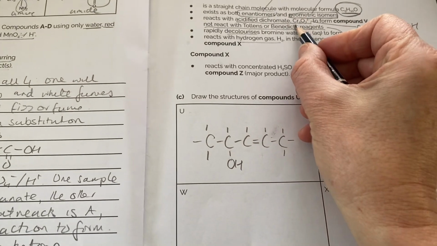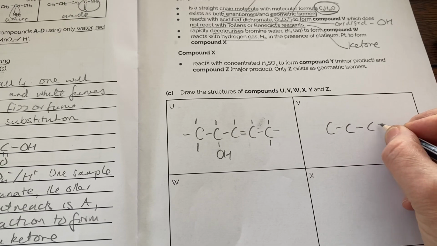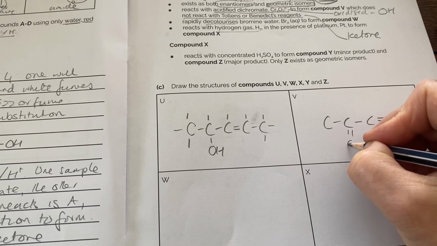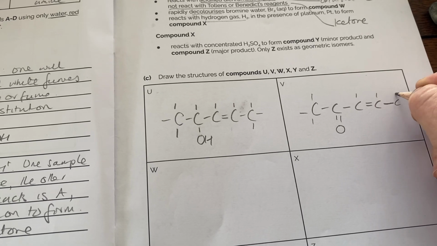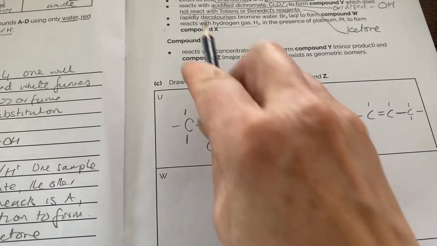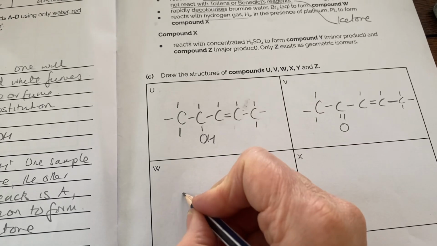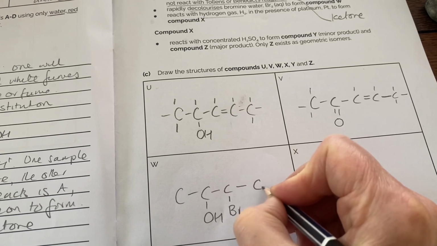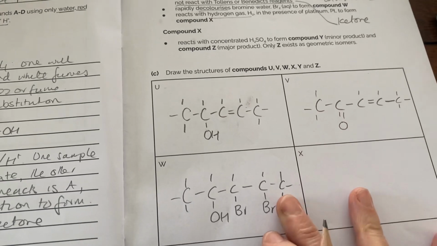U then gets oxidized to form V. So V is going to have the same 5 carbons. It's still going to have that double bond, but this carbon is going to be oxidized to that one there. So let's just keep that in there. Okay, so that's going to be your V. Then U reacts with bromine water to form W. So here's my W. Bromine water doesn't affect the OH, but it is going to add across both of those carbons in the double bond. So there it is there.